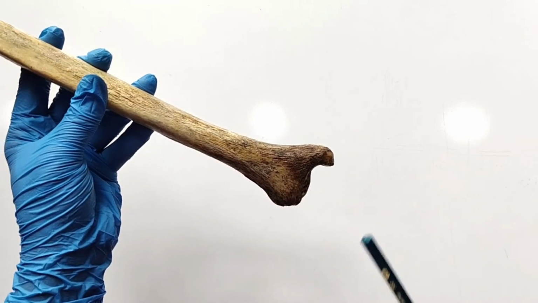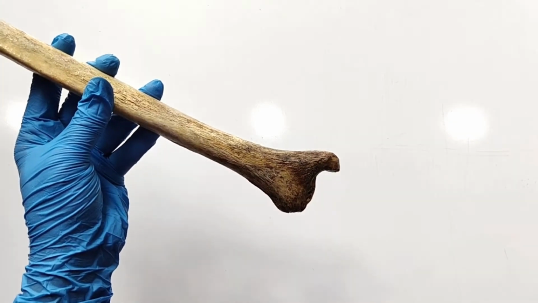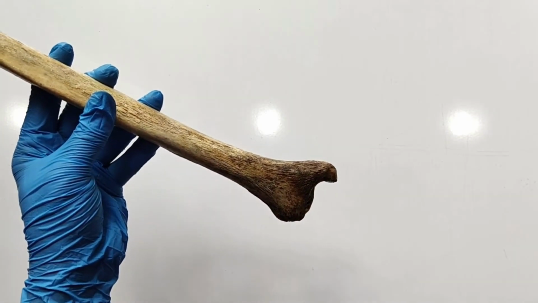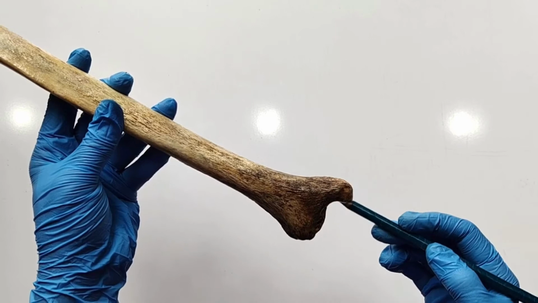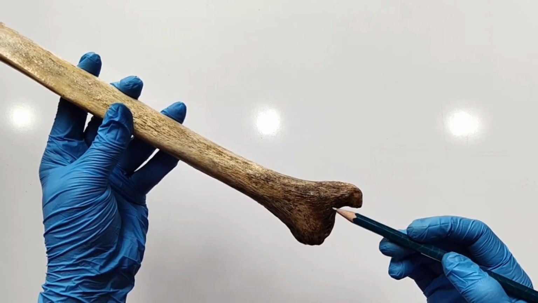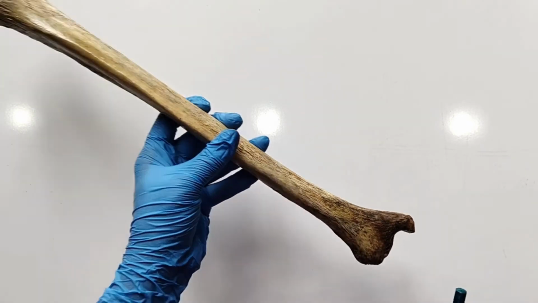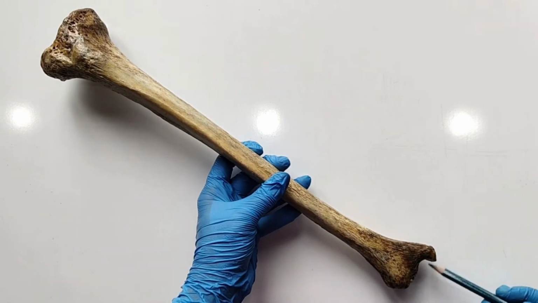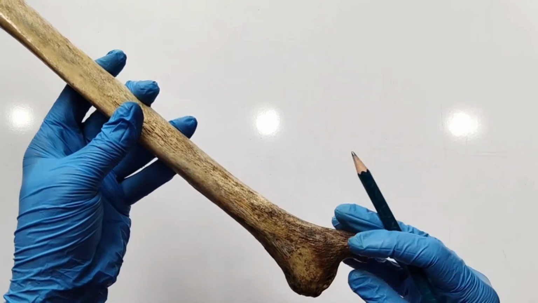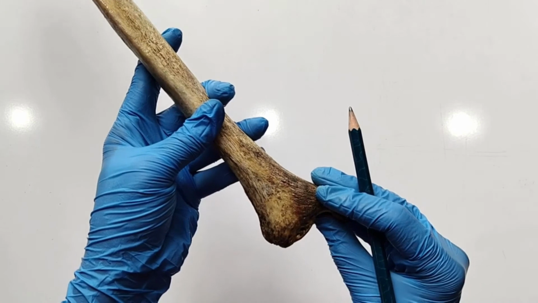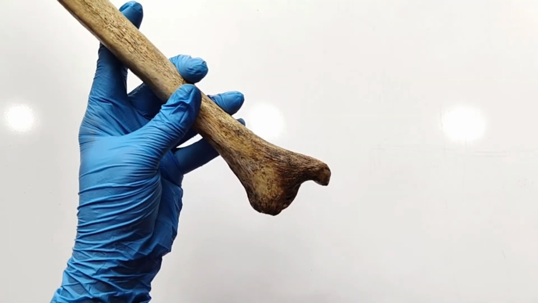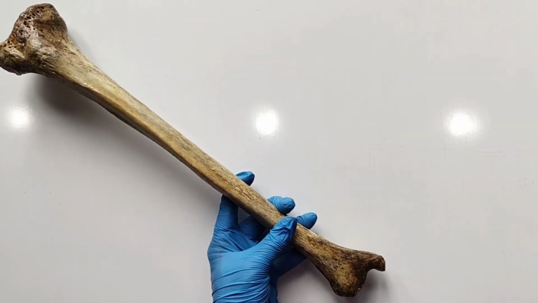First, let's see about this process, the medial malleolus. The medial malleolus is defined as a short, stout process which projects down from the medial part of the lower end. The medial malleolus possesses 4 surfaces and 1 border. So, hold the bone in anatomical position.